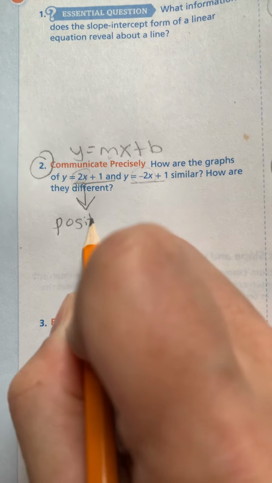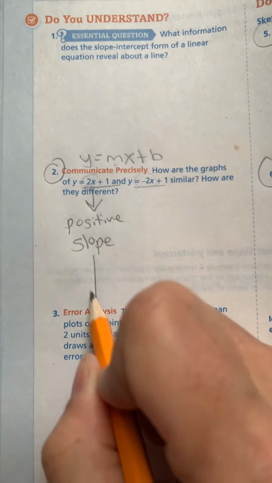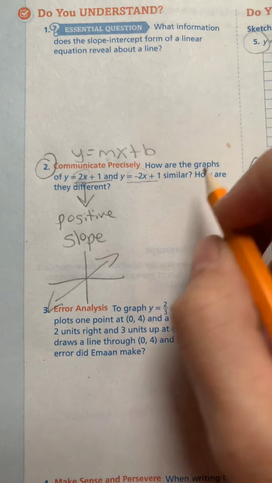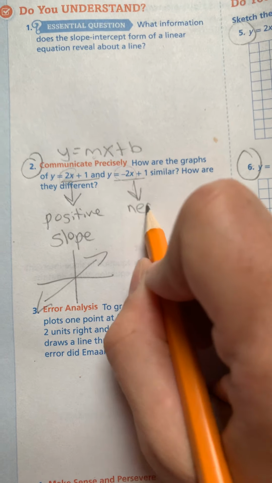So this equation has a positive slope because m is our slope. So on our graph, it's going to be going up. This one has a negative slope.